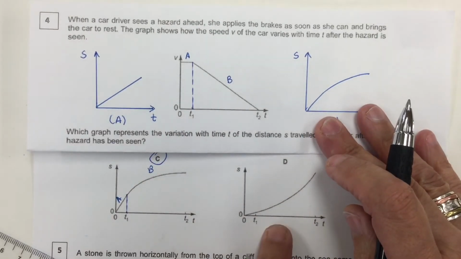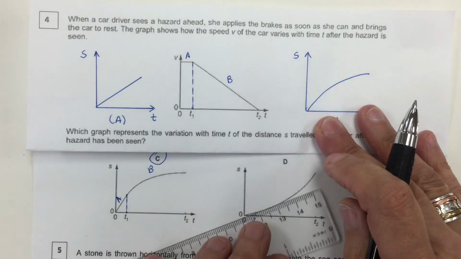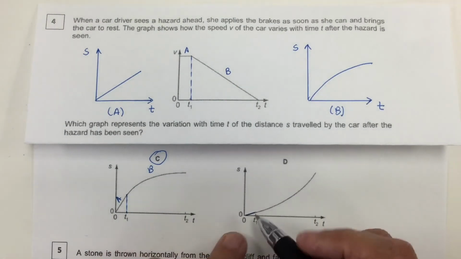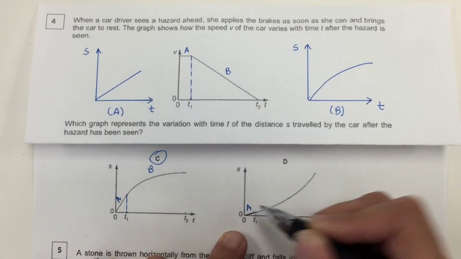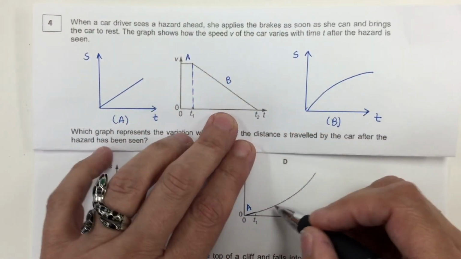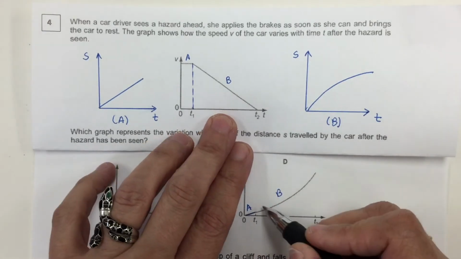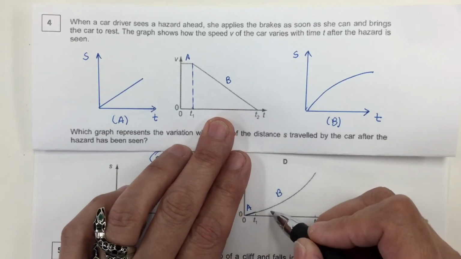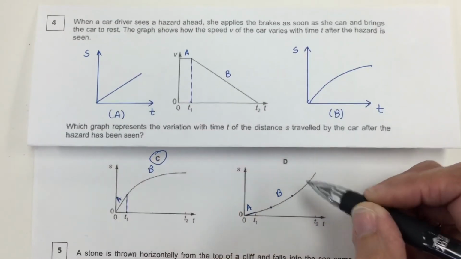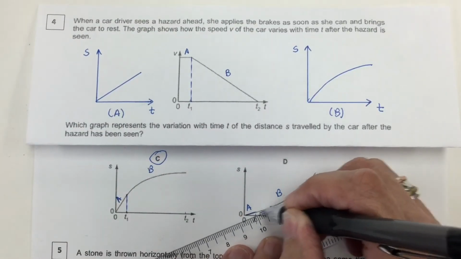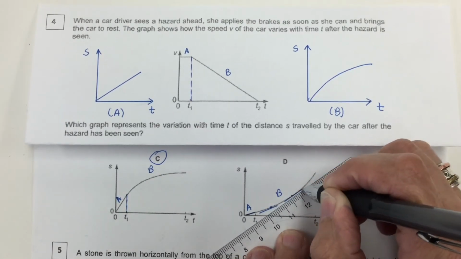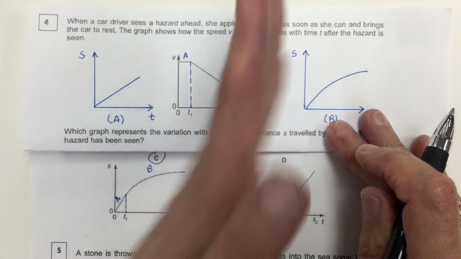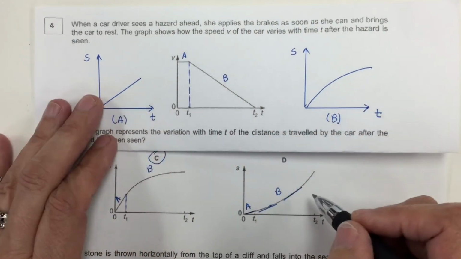Let me take a look at D. On D, yes, there is a straight line. I would say it's correct, but the B section is showing that it is accelerating, not decelerating, because if we get 2 points and find a tangent line, it's going up, which means it is accelerating.